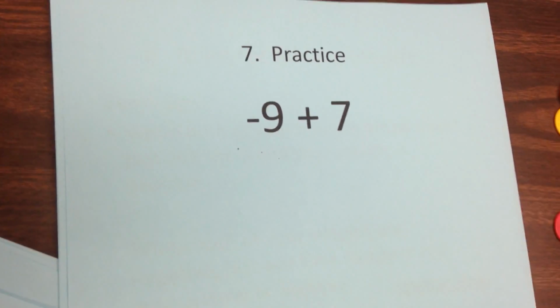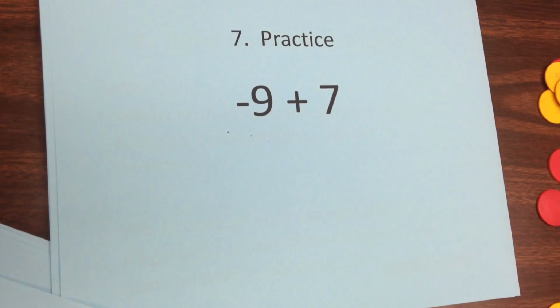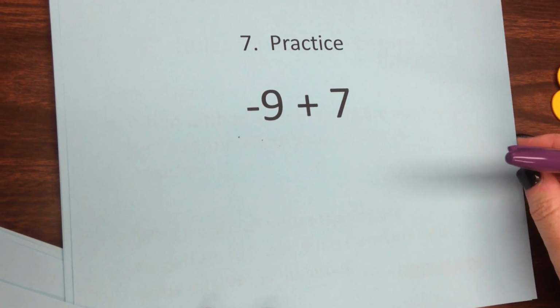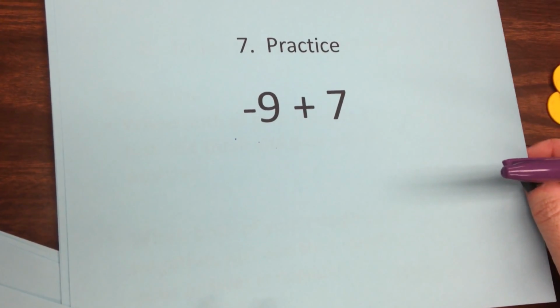And the last one, -9 plus 7. 9 negative integers plus 7 positive integers. When you circle your 0 pairs and get rid of all those, what is left over?